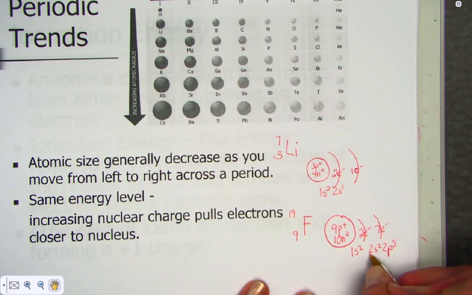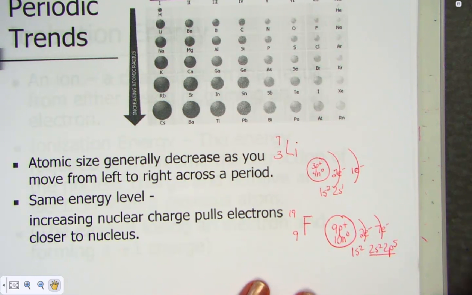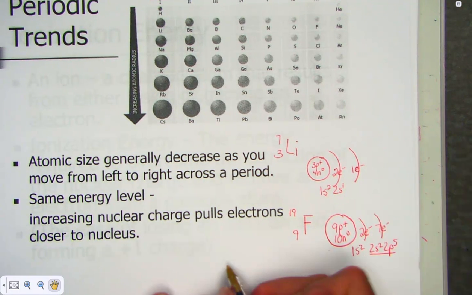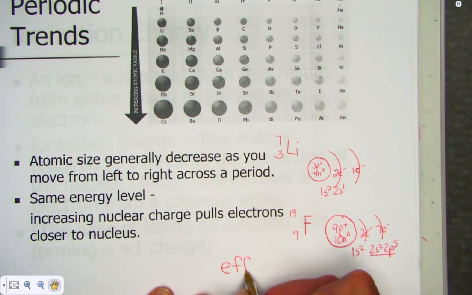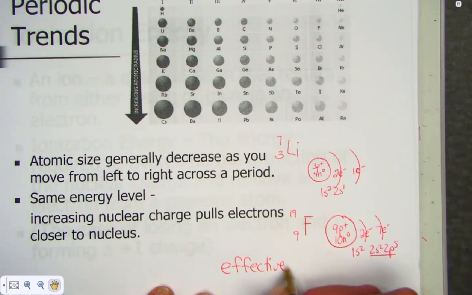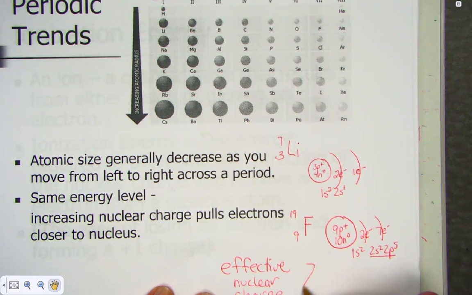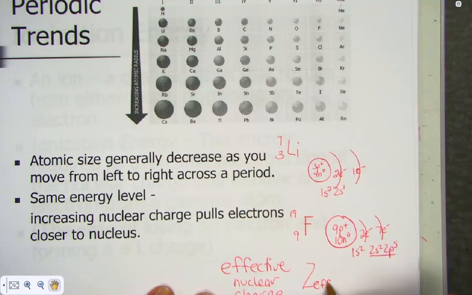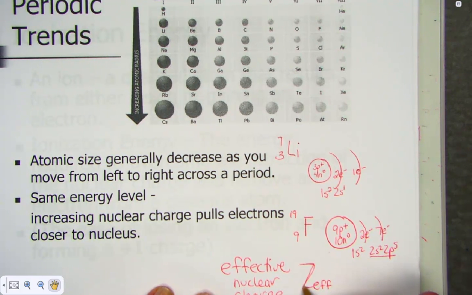That second ring truly has sublevels of an s and p sublevel. But more importantly, I can describe the trend. The trend brings me to a term called the effective nuclear charge. Our text uses a symbol, Zeff, the effective nuclear charge.